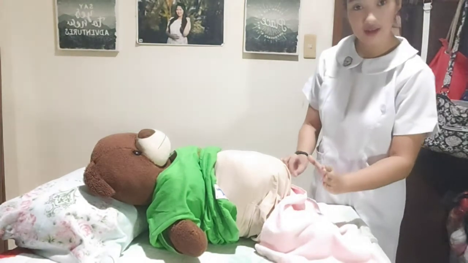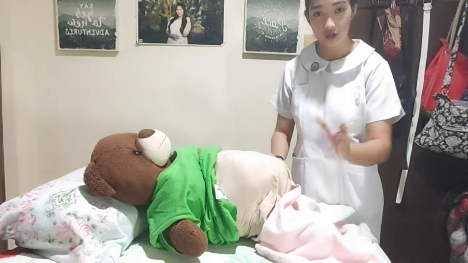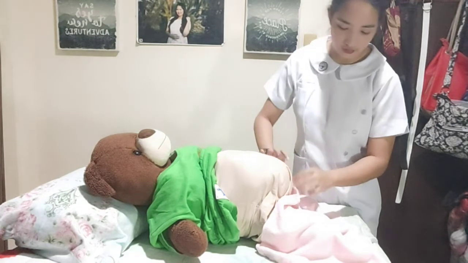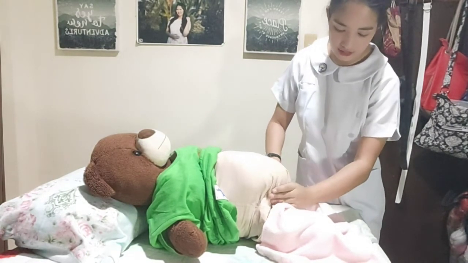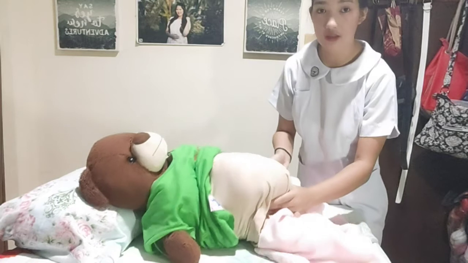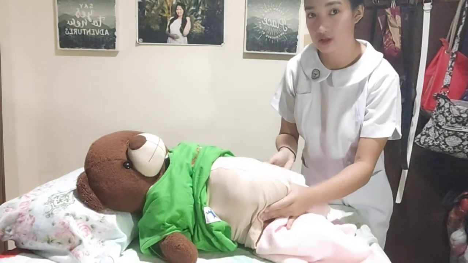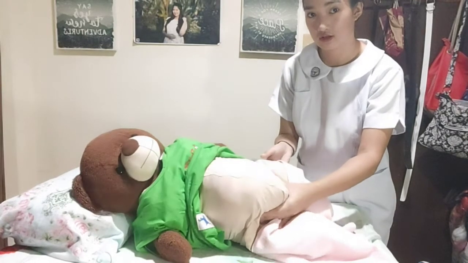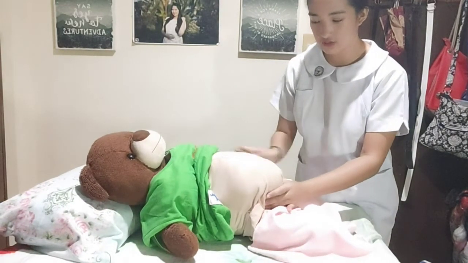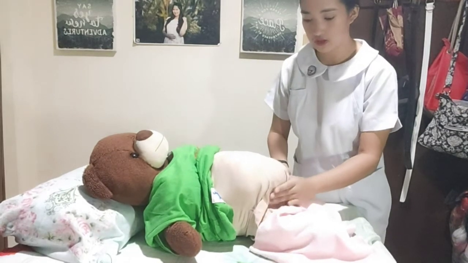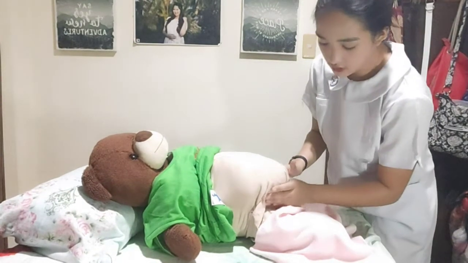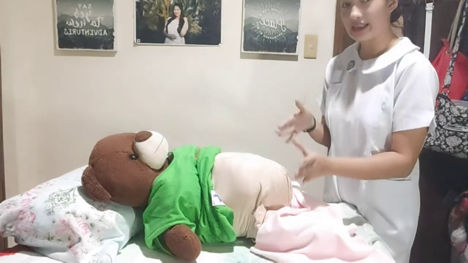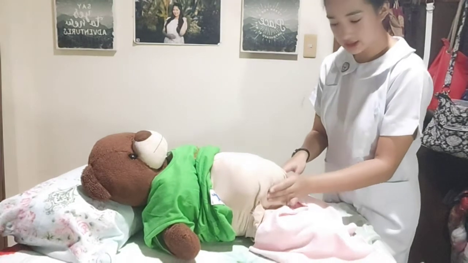We will press our thumb and fingers together so we can determine any movement, whether the part is firm or soft. This maneuver determines the engagement of the presenting part of the fetus, the part of the fetus at the inlet, and its mobility.